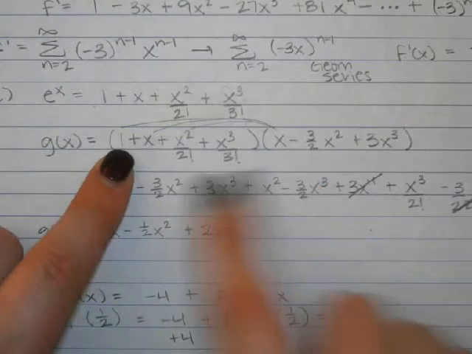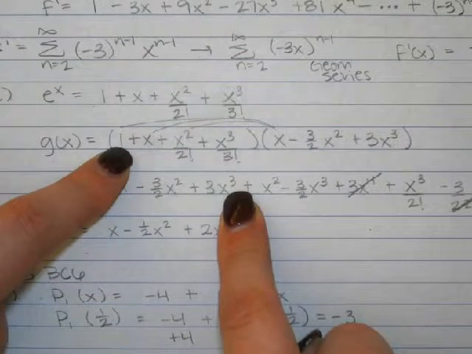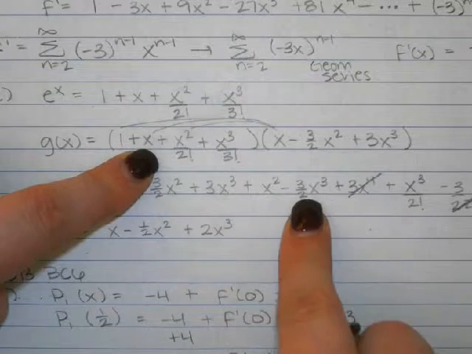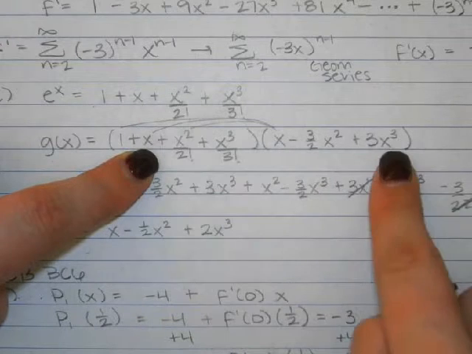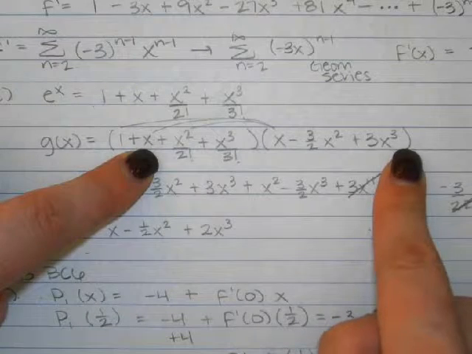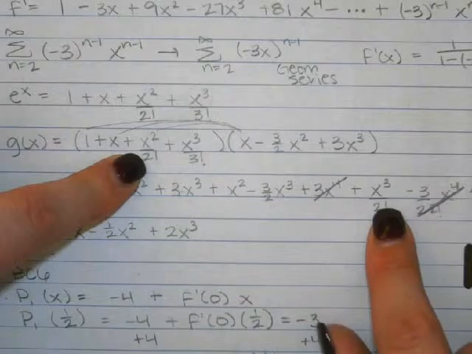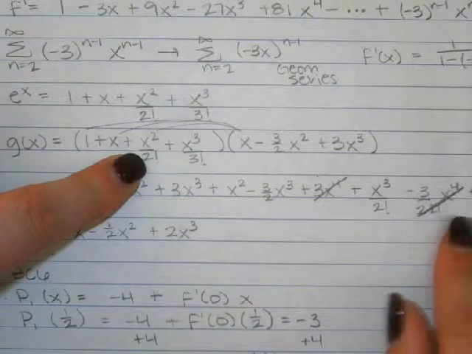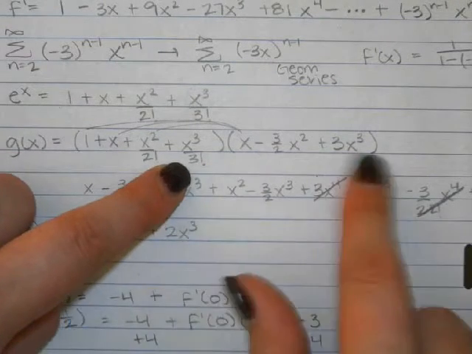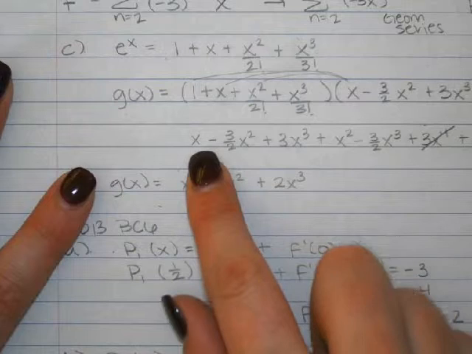So I started off with the 1. I said 1 times x is x. I multiplied that, so that's where my first 3 terms came from. Then I had the x. I multiplied it and got x squared. I multiplied it and got negative 3 halves x to the third. When I multiplied it by the third term, I had a term that had a bigger exponent than I needed, so I crossed it out. I ignored it. Then I took the x squared over 2 factorial and multiplied it by x, but when I multiplied it by the other stuff, they were big enough I didn't need to think about them. So I ignored them. I didn't multiply this one at all because all of those terms would not have been needed. And then from there, I combined my like terms.